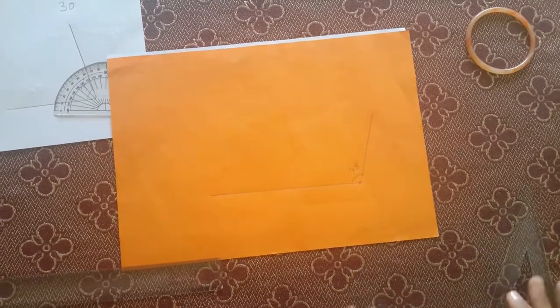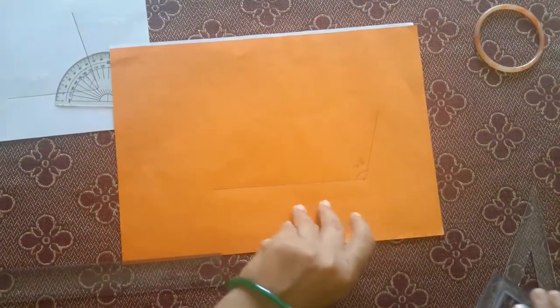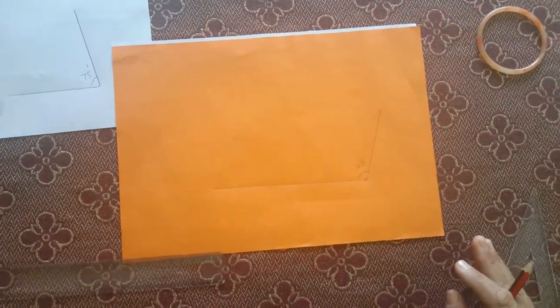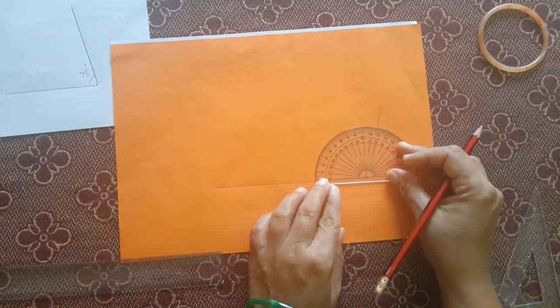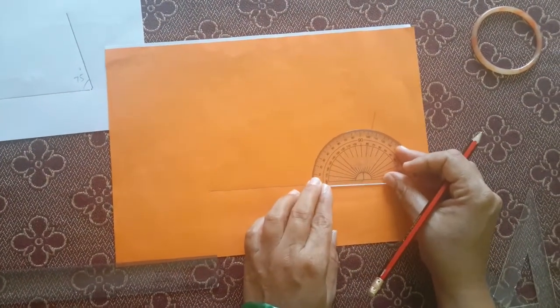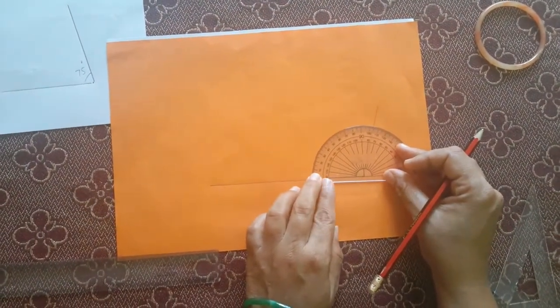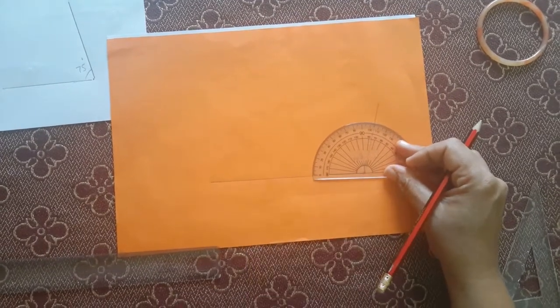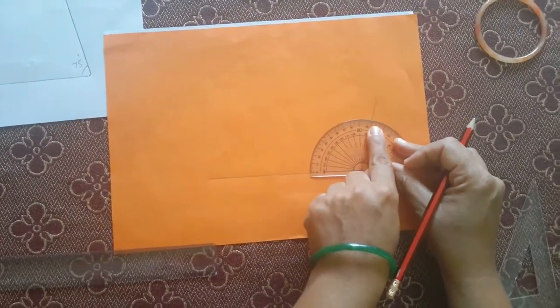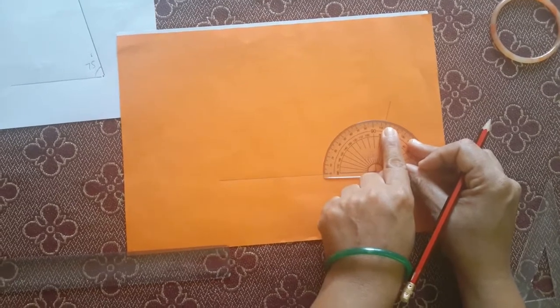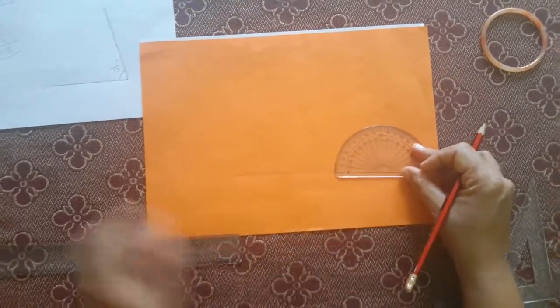Let us again check it with our protractor. You can see here that this angle is exactly coming as 105. So nice idea, isn't it? To add the angles and get some more angles.